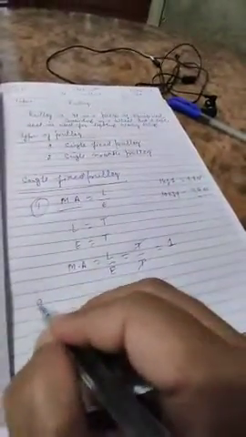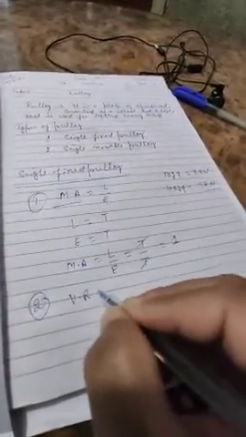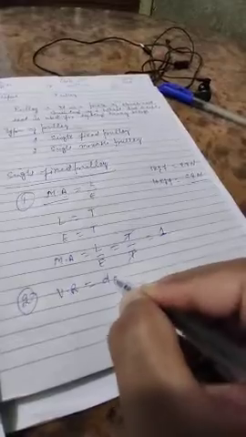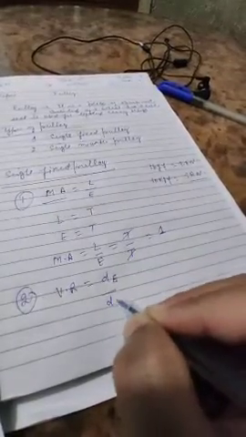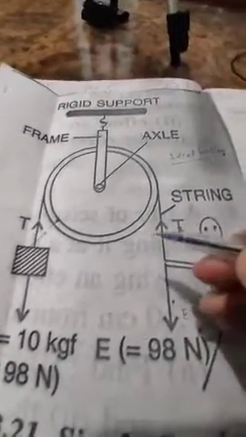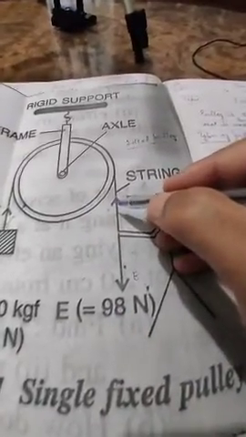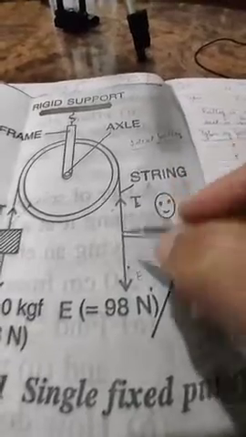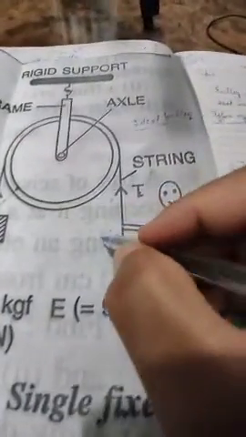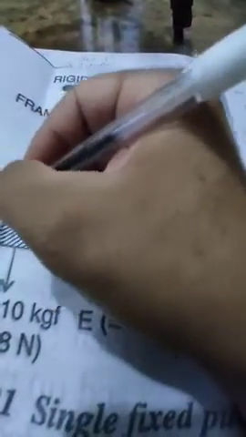Now come to the next, velocity ratio. Velocity ratio of a single fixed pulley. Velocity ratio is equal to displacement of effort upon displacement of load. Just see to it, students. This is an important point. If the point of application of effort E moves a distance d downwards, then that much distance will be moved by the load in the upward direction.